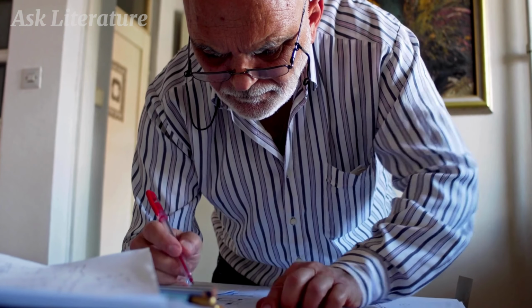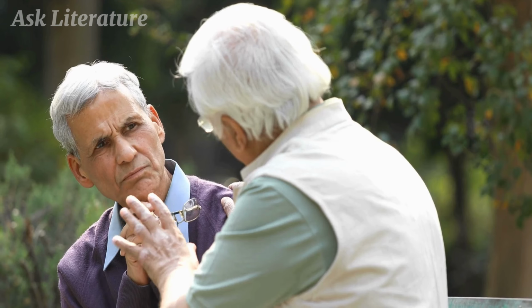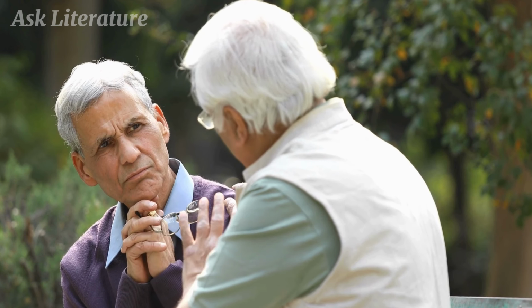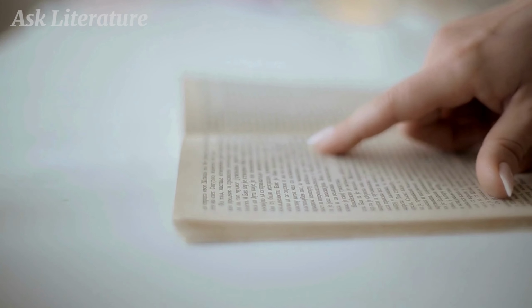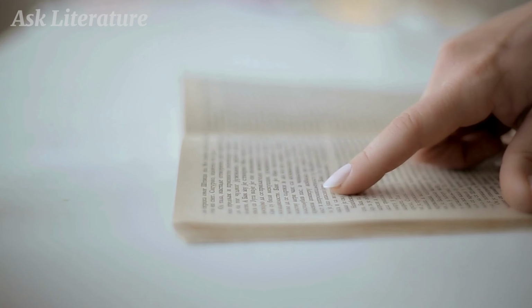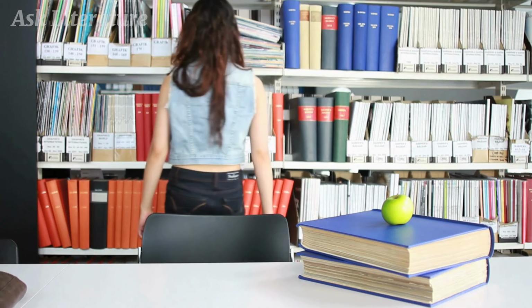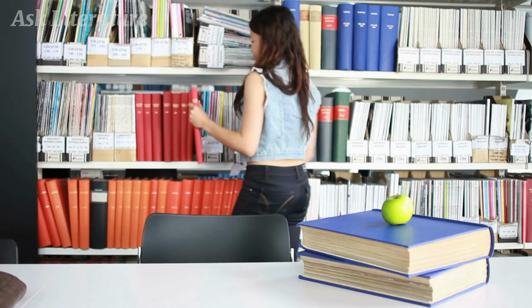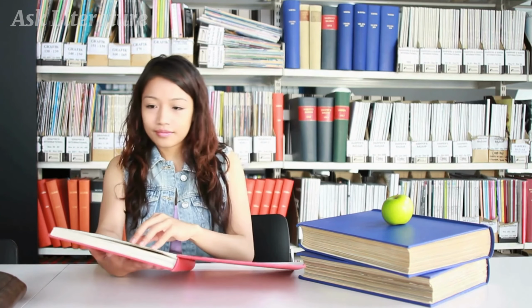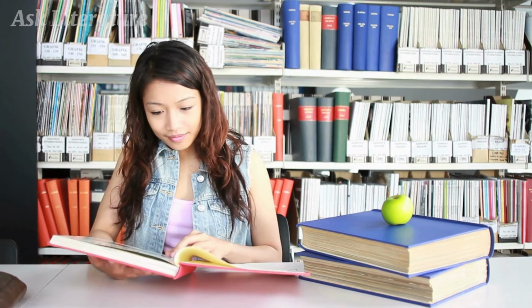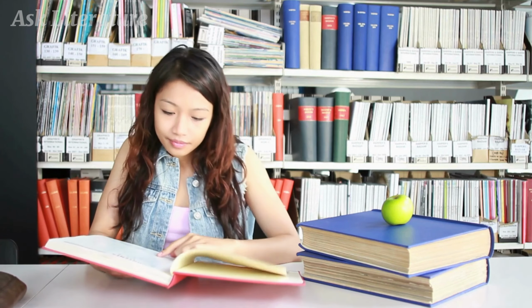literature is always evolving. As we wrap up our discussion on formalism and new criticism, it's clear that this approach has much to offer. By prioritizing close reading and emphasizing the importance of literary devices, we can deepen our appreciation for the craft of writing. So the next time you pick up a book, consider approaching it with a formalist lens. Look for the layers of meaning within the text, and let the language guide you to new insights.